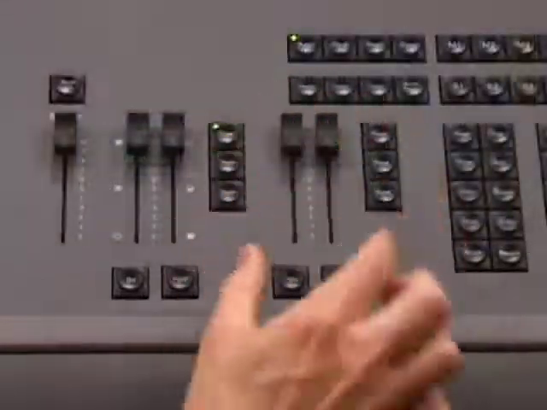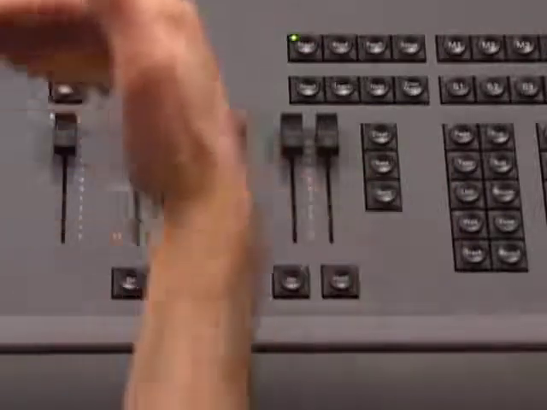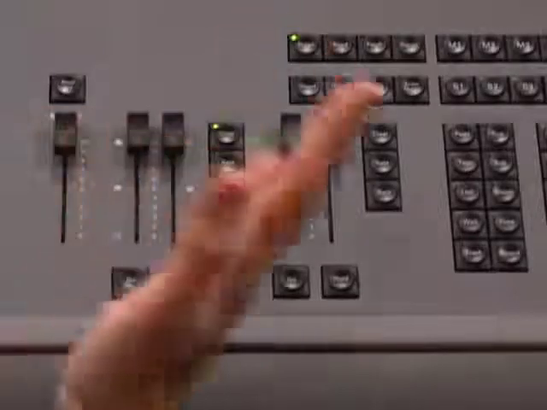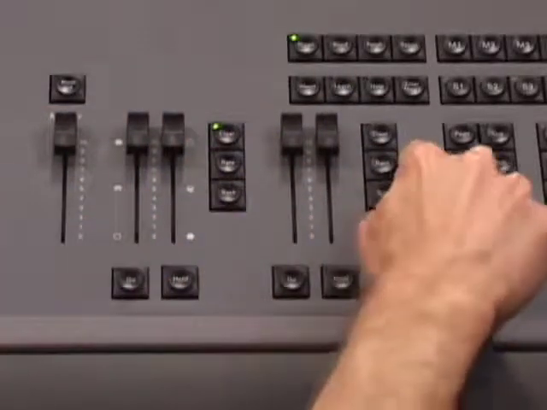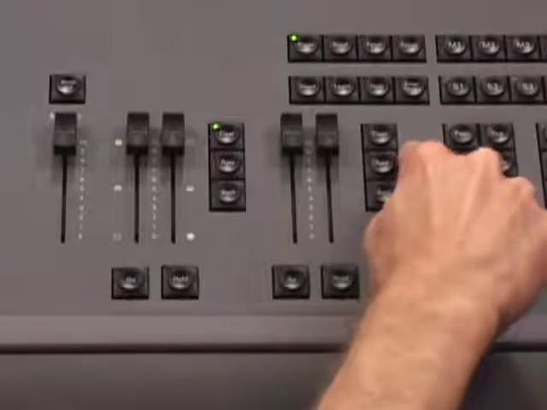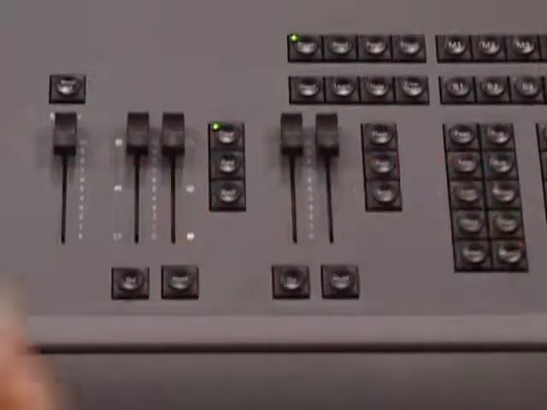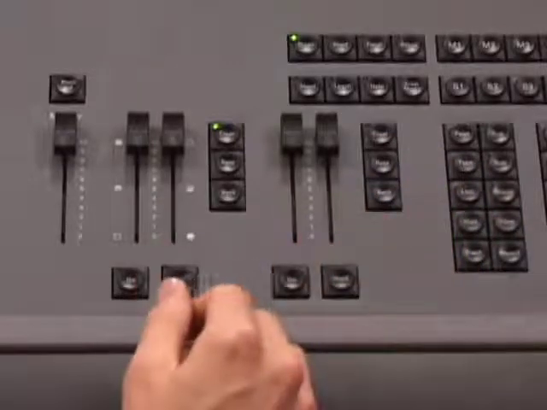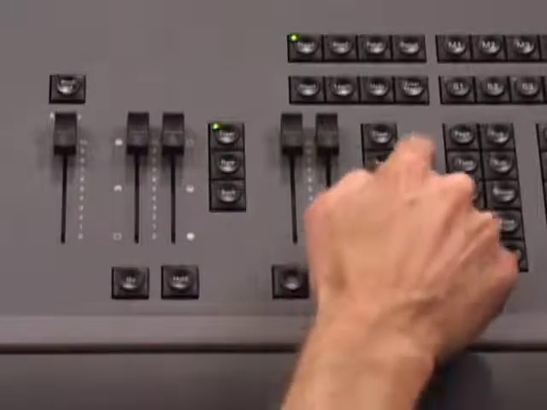The other buttons associated with the CD fader pair: there's a Back button. This allows me to reverse through the cue list, so I could go from cue 2 back to cue 1 if I want to. And then another button that we want you to be aware of is the Clear button. This button will take the cue out of the fader pair. It essentially blacks out your stage, so it's important to know not to press the Clear button during a show.